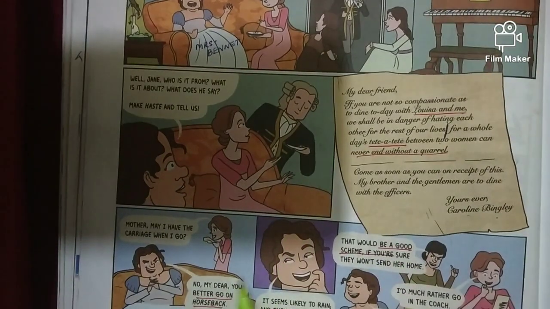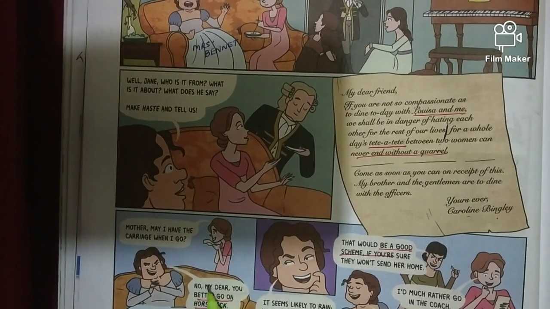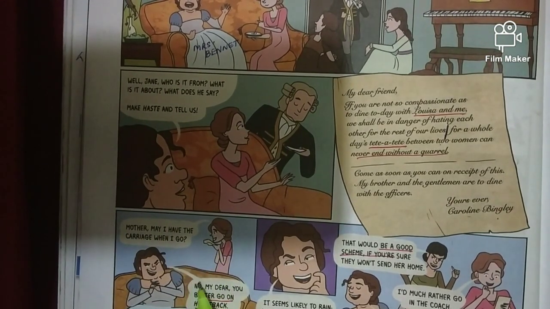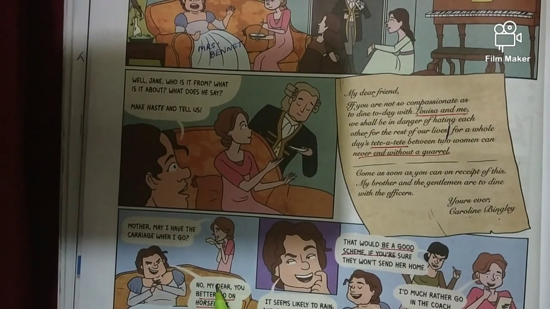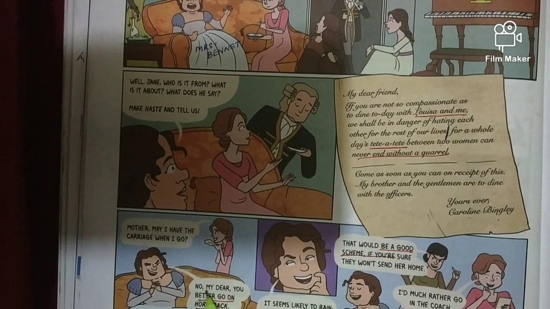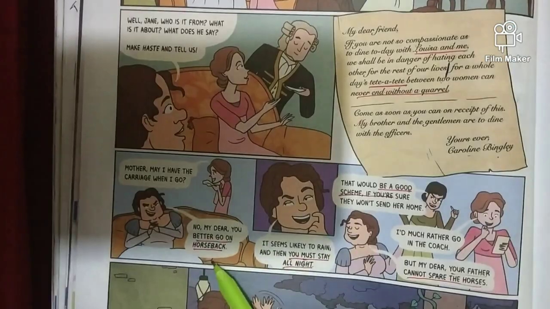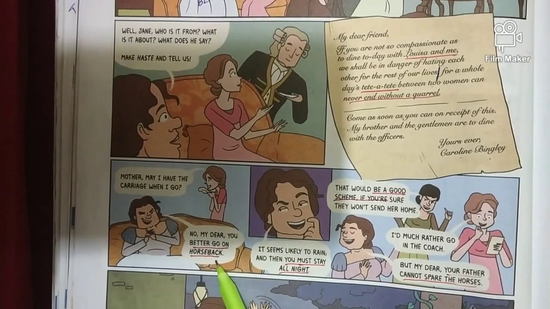So what did Jane request her mother for? She requested the family carriage to go to the neighborhood. Did her mother allow her? What was Mrs. Bennet's reply? She bluntly said no, she didn't allow it. She said Jane would go on horseback instead.